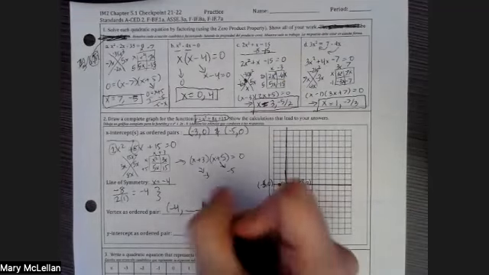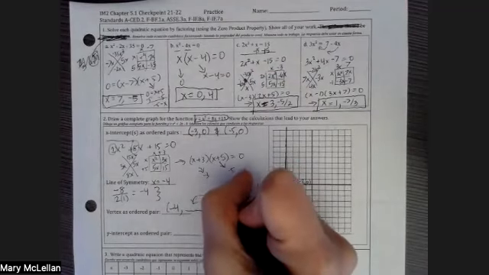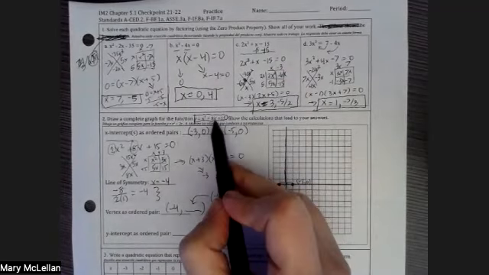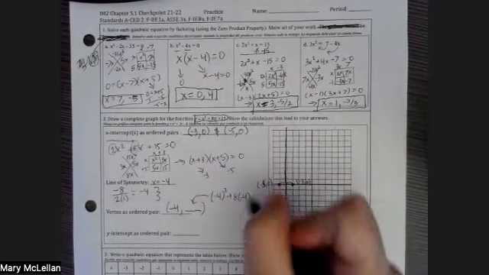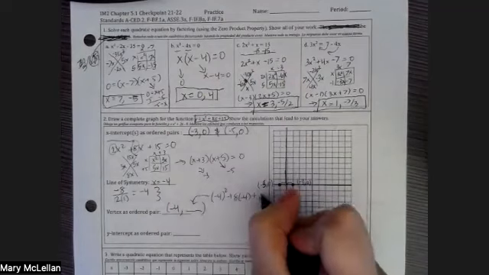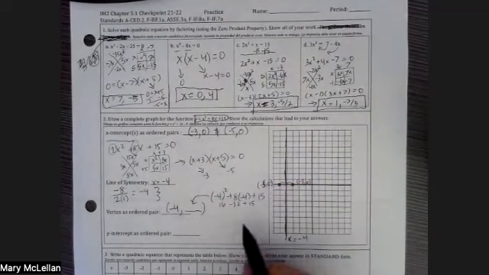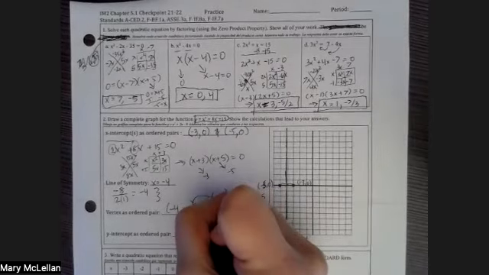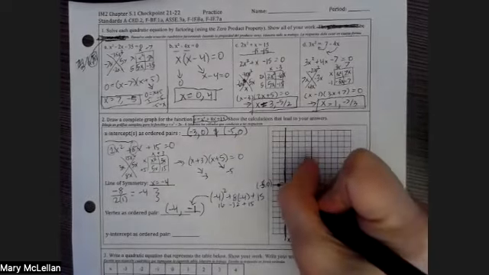Here, my x value is -4, so I find this missing piece by doing -4 squared plus 8 times -4 plus 15, which is 16 minus 32 plus 15. Merge that all together, you get -1. Meaning my vertex is at the point (-4, -1).